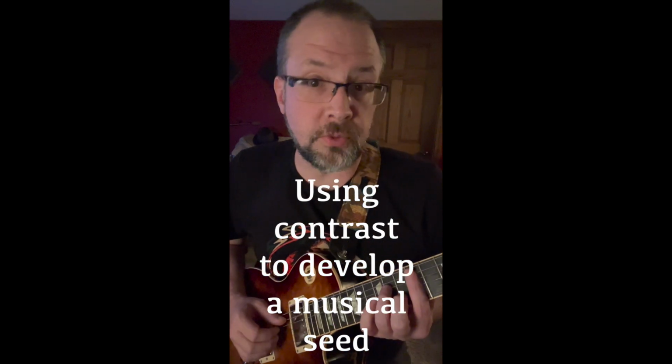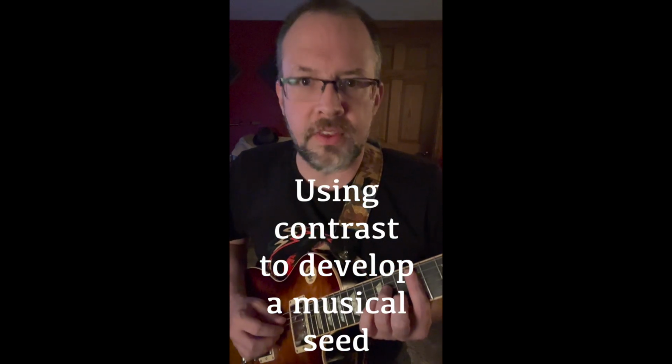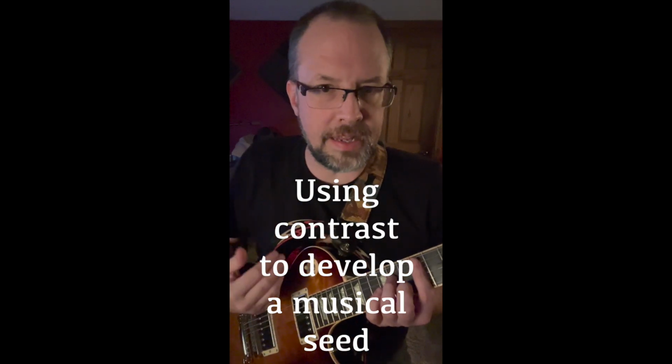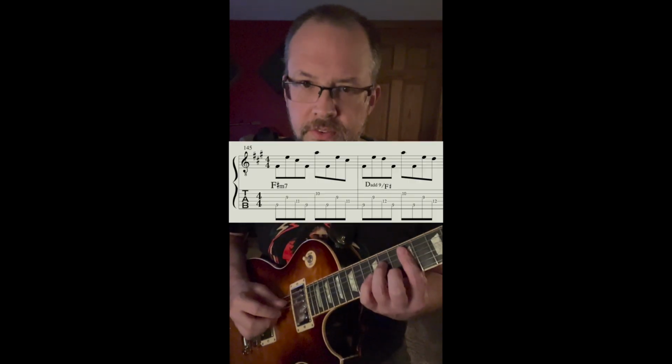So in our last couple posts, we've talked about this idea of creating seeds. We said just grab your instrument, close your eyes, take a deep breath, and just play the first thing that comes out. And the first thing that came out that we've been tinkering with for the last couple posts is this idea.